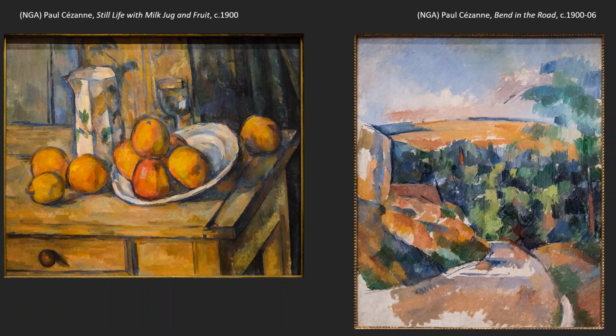Landscapes as well. This is again very late in his career, and the same sort of thing where he's breaking things up and putting them back together, regardless of what inspired them. So we've got this road moving around a sort of rocky outcrop on the left, and some trees off to the right, and maybe a distant hill in the background with the sky. But there's something quite abstract about it all, right?